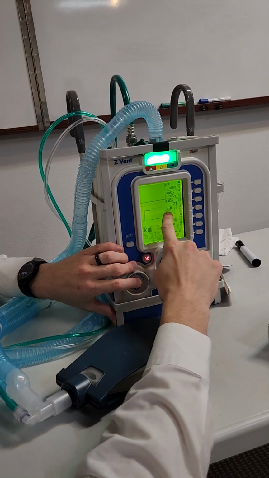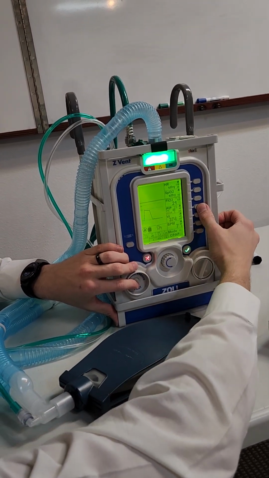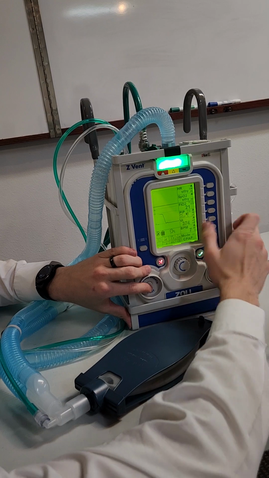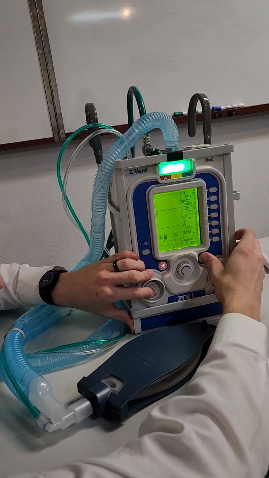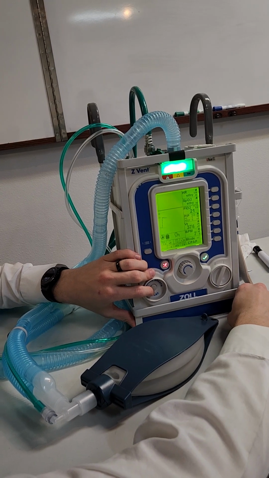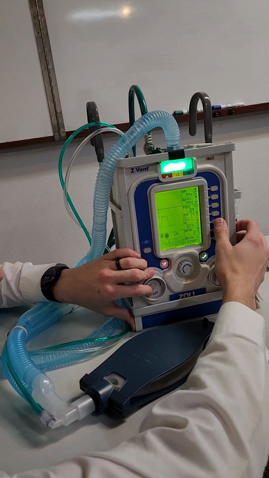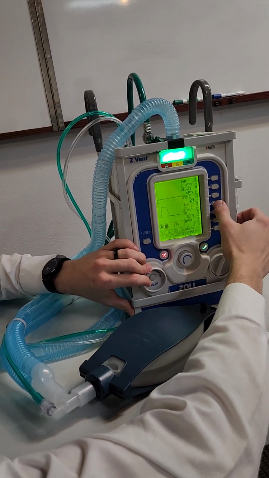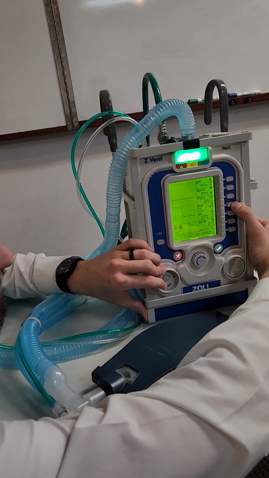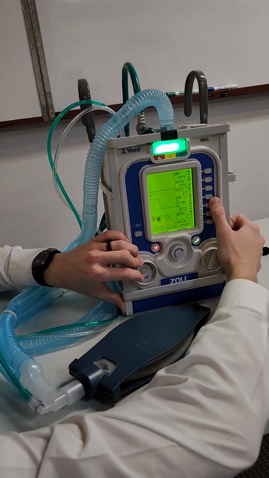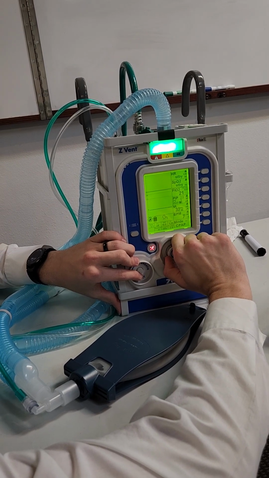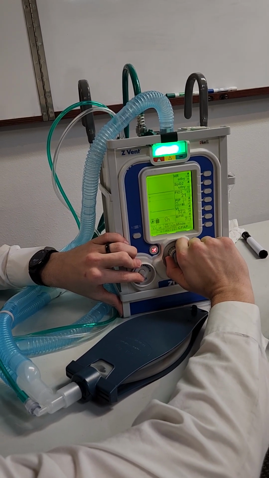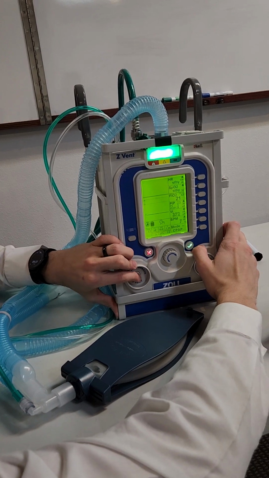So to go around in this little circle area, we just click it, and so now we can adjust the pressure support. So maybe we want that at 5 as well. If we want to change our PEEP, we just keep pressing that button until we get to PEEP, and we can adjust that. So maybe we want that to be 4 or something. We'll just keep that 5.